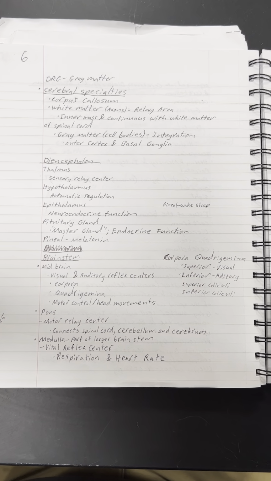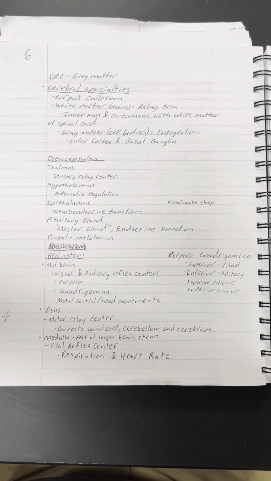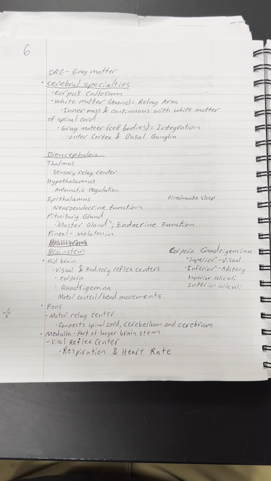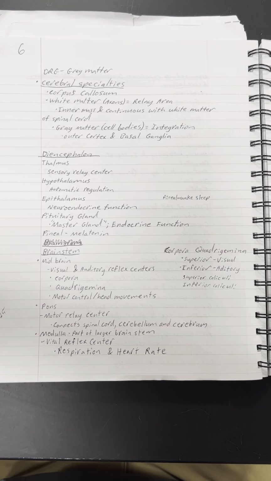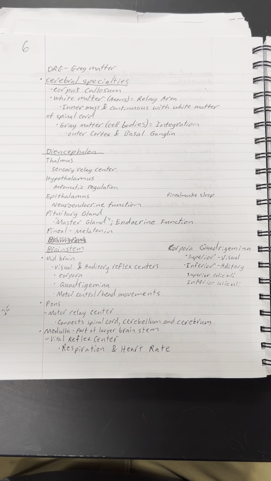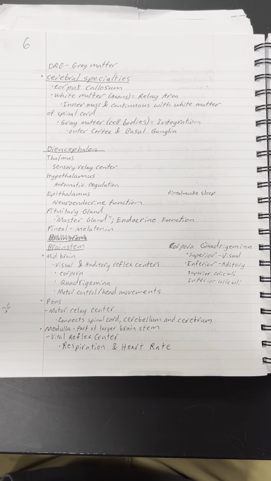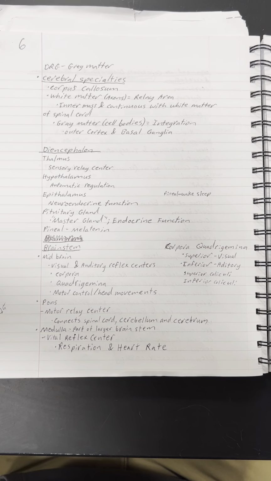Medulla is part of the larger brainstem. It's the vital reflex center. It has to do with respiration and heart rate.